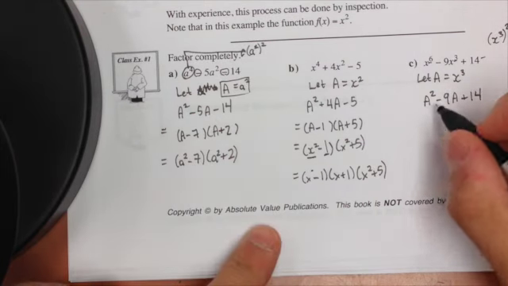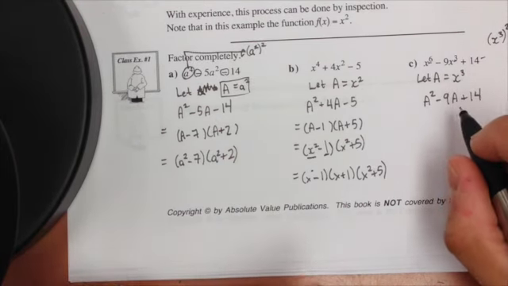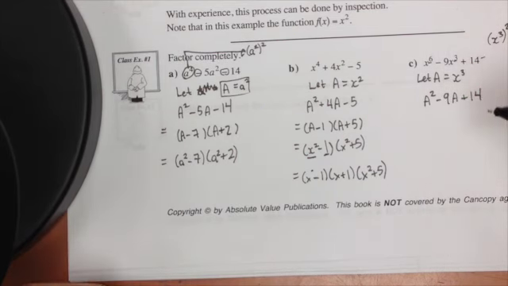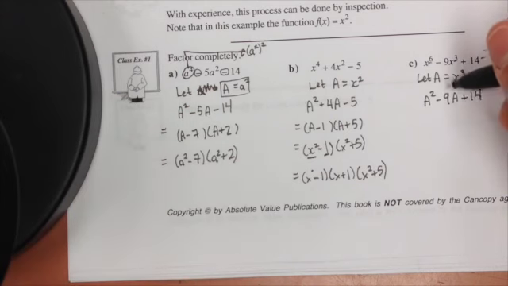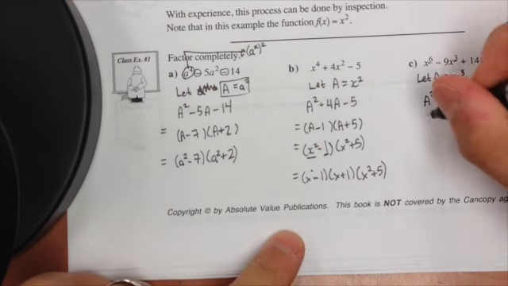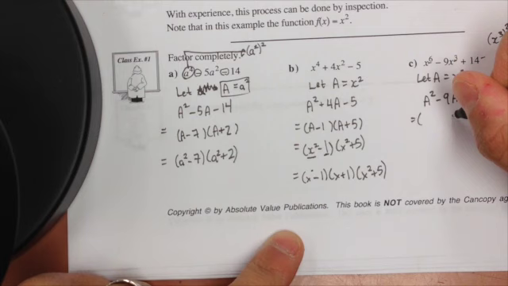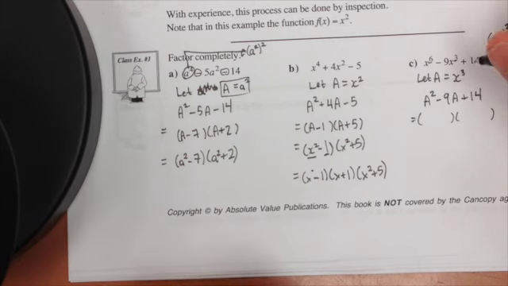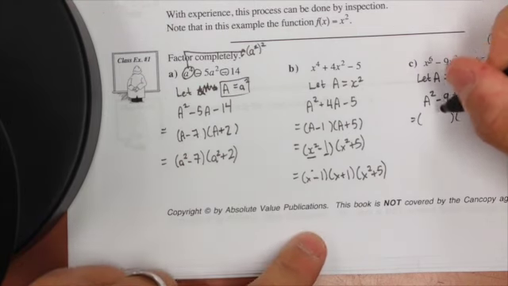Alright, and so let's see. We're factoring still by inspection. Now, which numbers multiply to give you positive 14 but add to give you negative 9? This one may seem a little easier just because 7 and 2 are going to multiply to give you 14, but if you add negative 7 and negative 2, they'll add to give you negative 9.